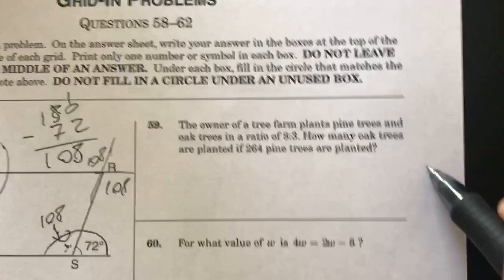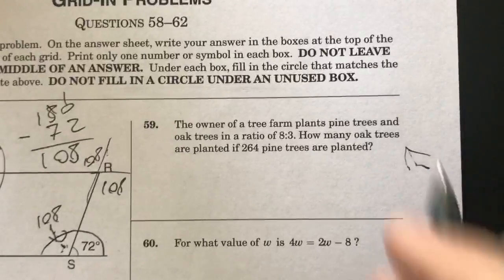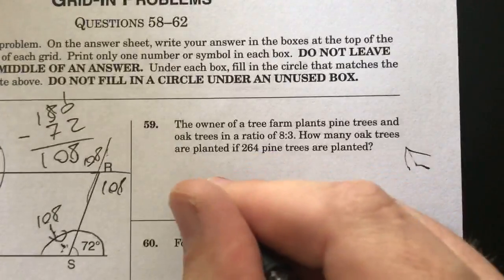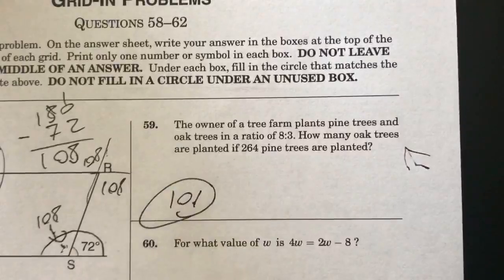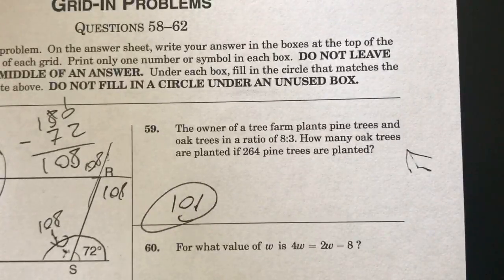All right, so looking at this problem, we already got one answer in the rotation, 101. Let's see what else other people got. What do we got for 59, bros? Dealing with ratios here.